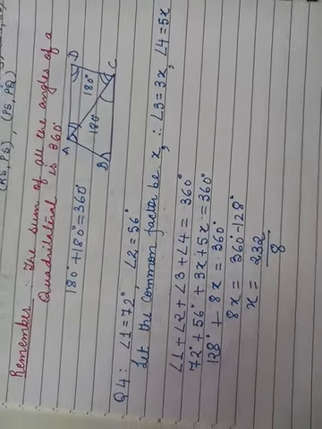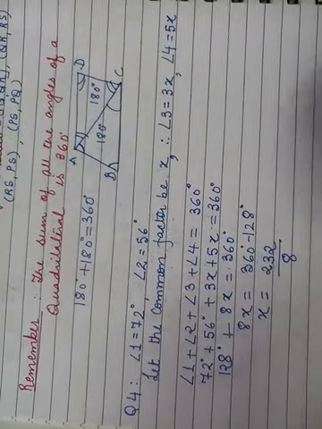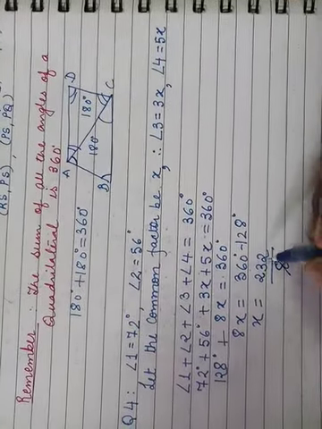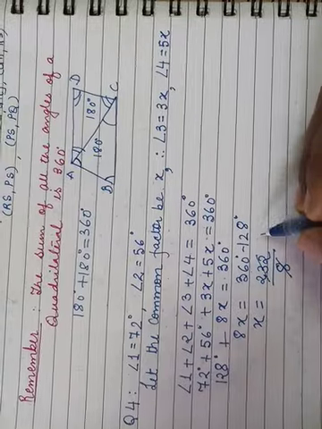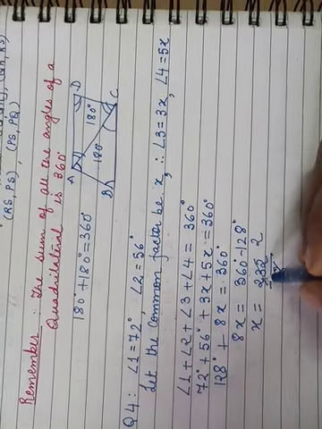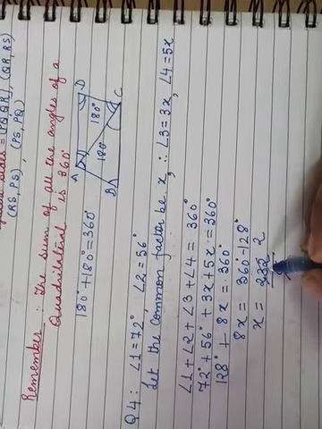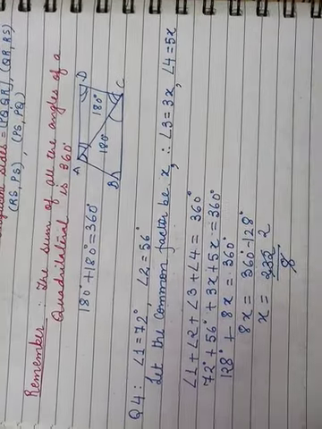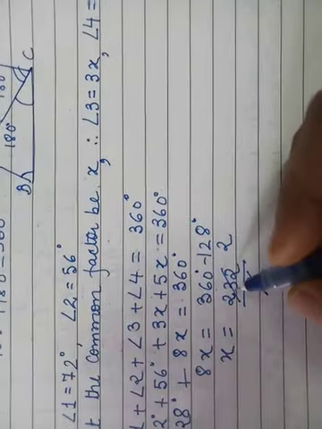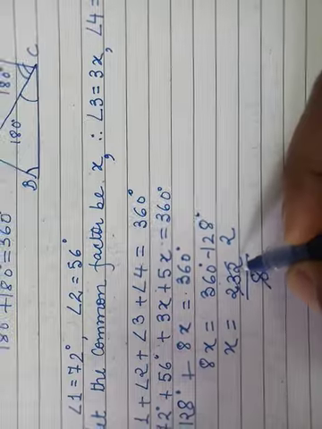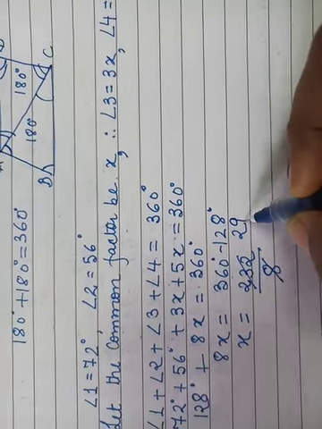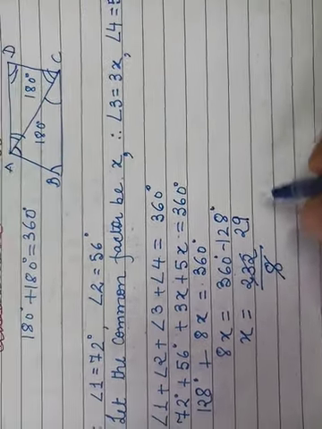8 3s is 24, which is greater. So 8 2s are 16. We cancel it out, and we are left with 72. 8 9s is 72. So the value of x is 29.